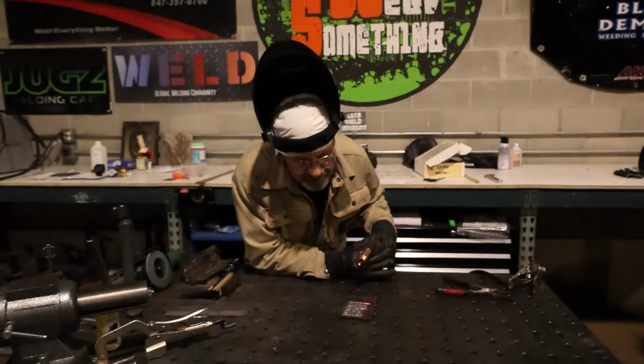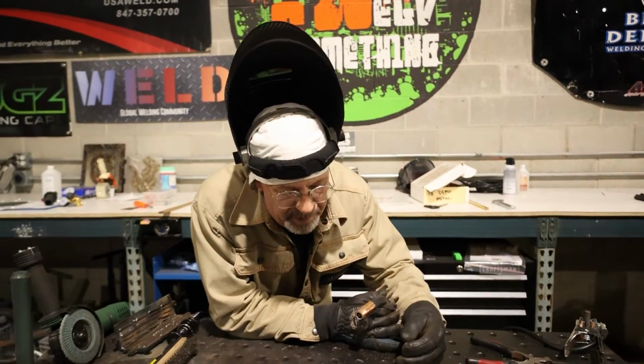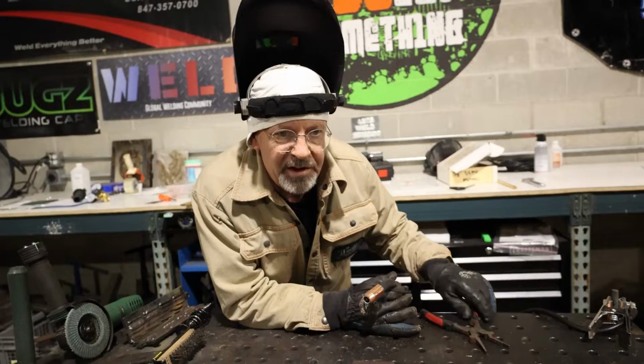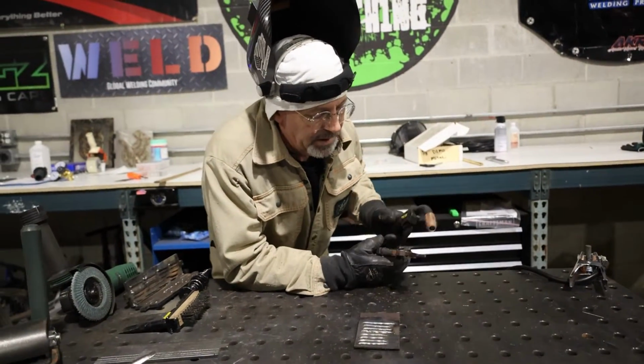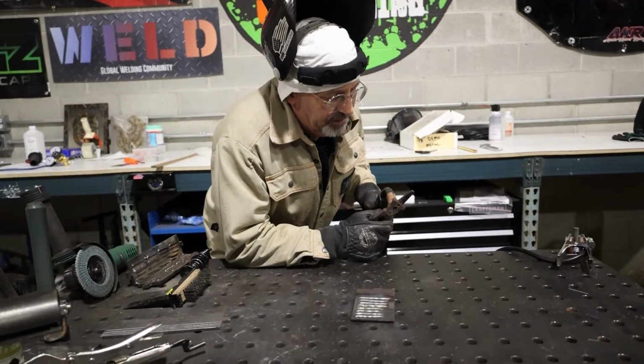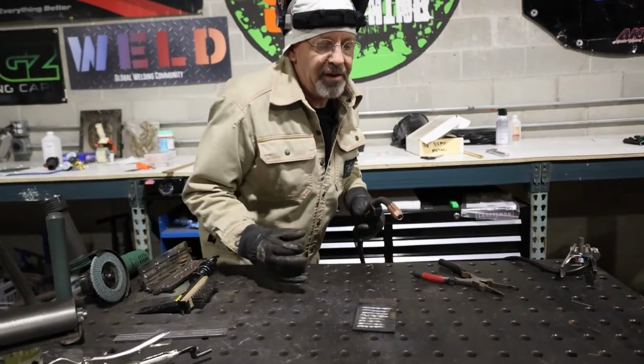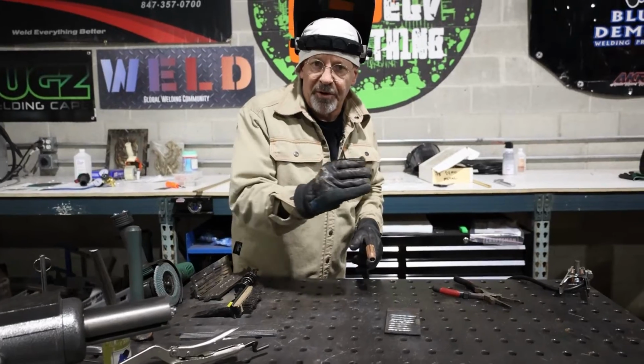Now that's traveling along, no motion. My bead is roughly 1/4 of an inch wide, and it's the same height as I went down through it. If I increase the travel speed, my bead should get real narrow.